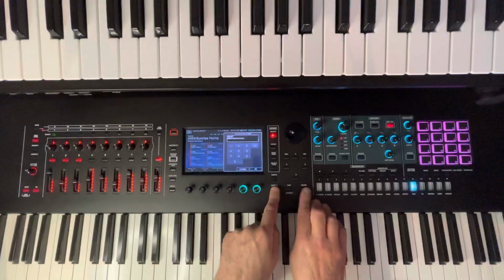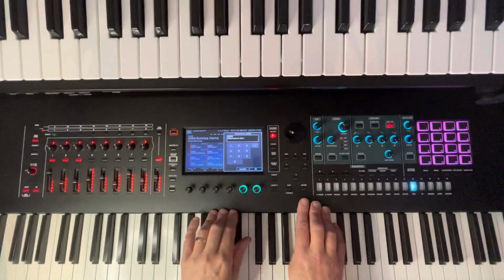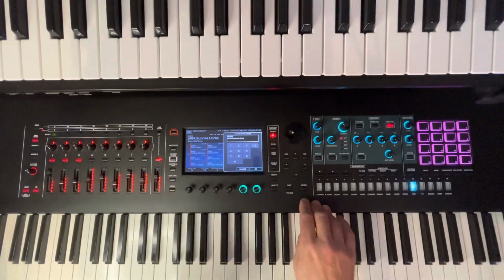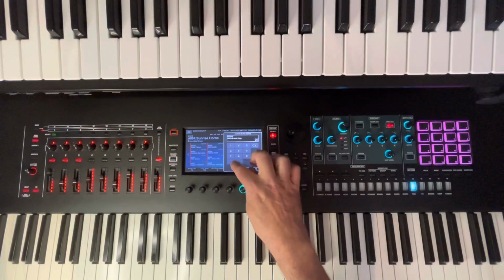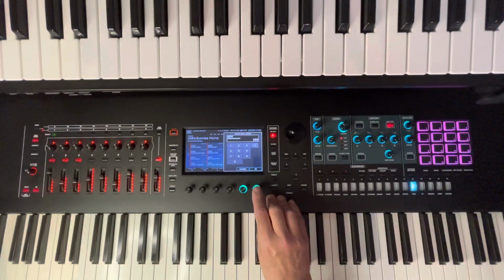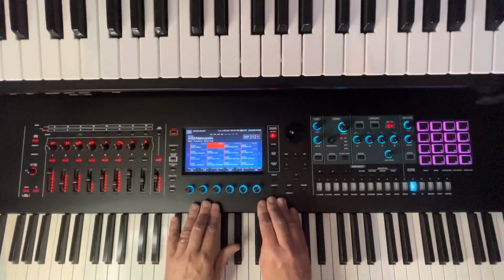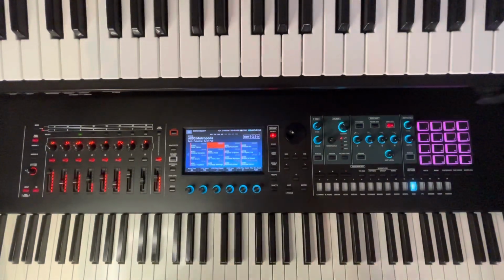So Shift and enter, the number pad comes up, and it's really that simple. It's giving you a number. So 050, and you then press OK. Boom. It's selected. So that happens on any screen. It can be a parameter when you're editing deep in a tone edit, or it can be trying to find a string sound that is a favorite.